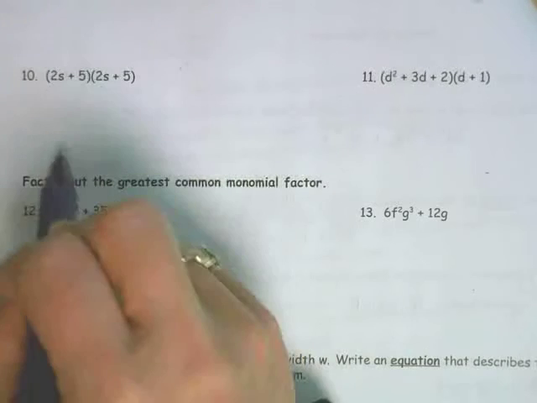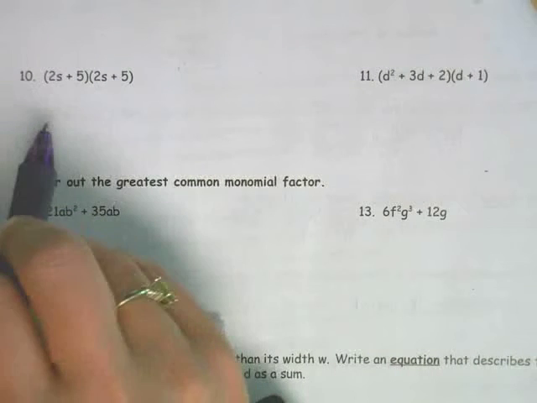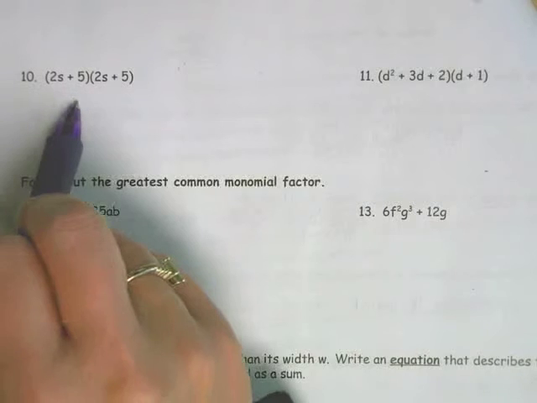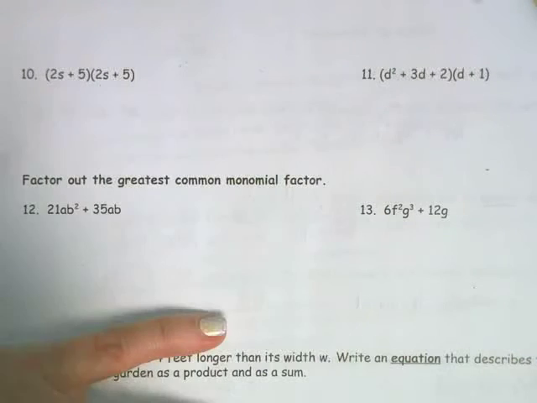So here's what I'm going to do. Try both of them. I'm going to pause the video, and when you start it again, I'm just going to have the answer right here for you, and then I will walk you through this one. But pause it, try 10 and 11, and then come on back.